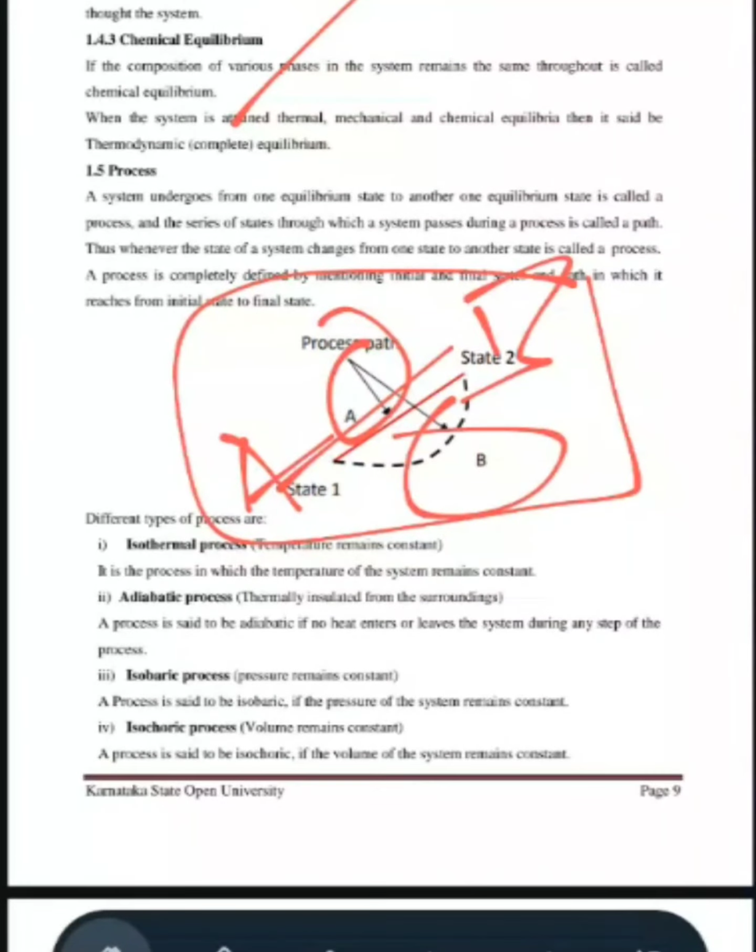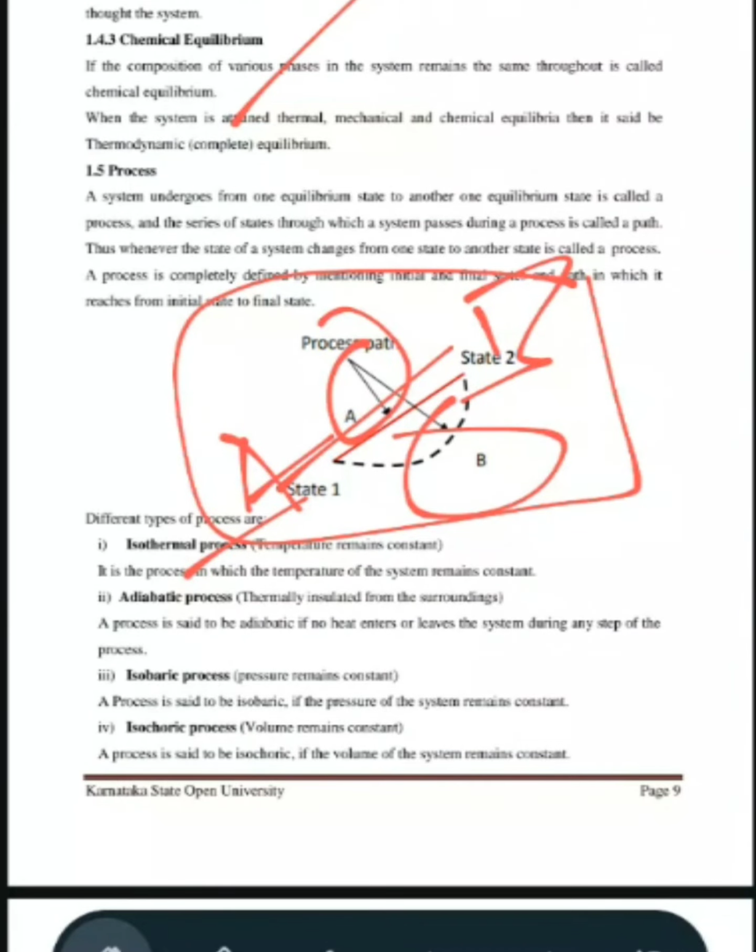There are different types of process. The first is the isothermal process, in which the temperature of the system is kept constant. Whatever the temperature, it does not increase or decrease inside the system. The adiabatic process is thermally insulated from the surroundings, meaning there is no interaction or contact between the surroundings and the system.